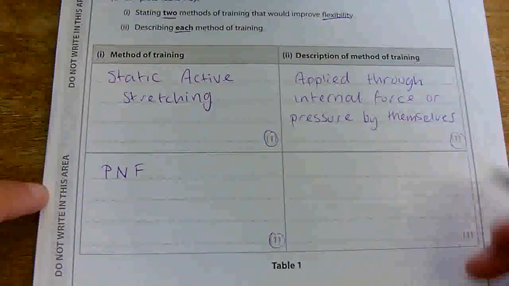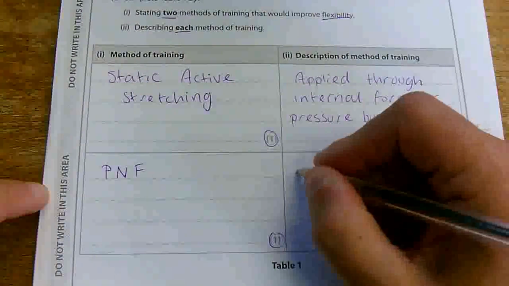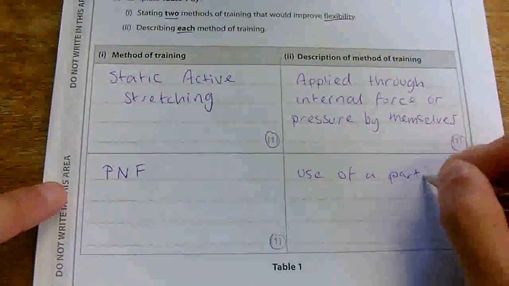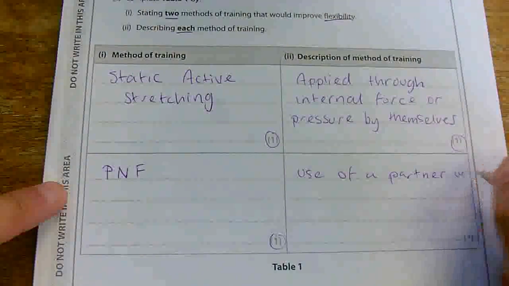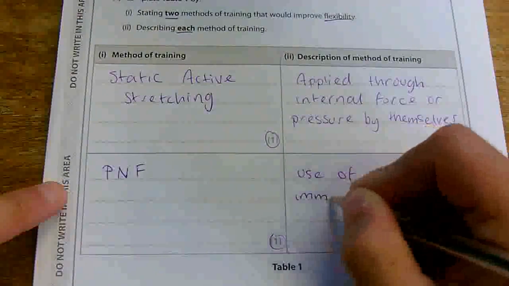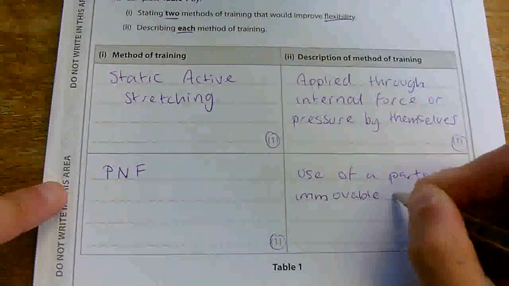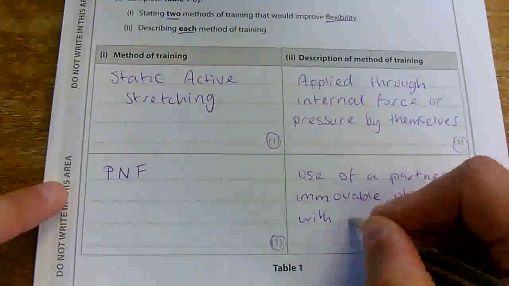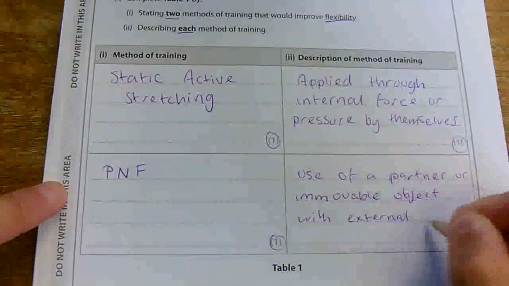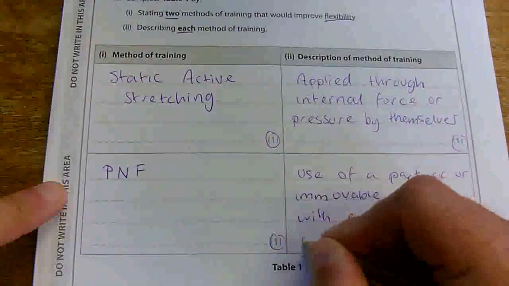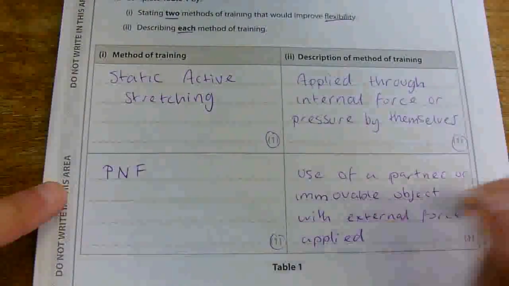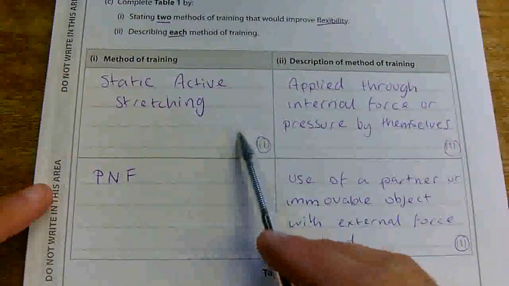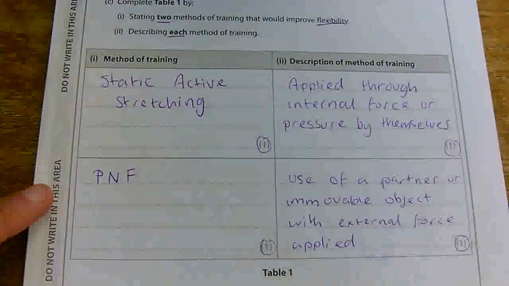And now for the description, if you remember, this was for the use of a partner, if you remember from the picture, or an immovable object with external force applied. And then that would give you your 2nd mark. So that would be 4 marks for identifying the 2nd one and describing it.